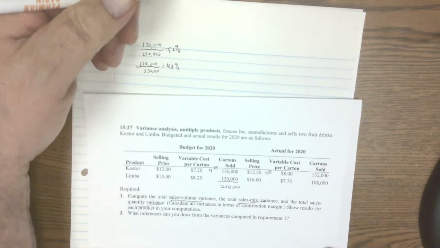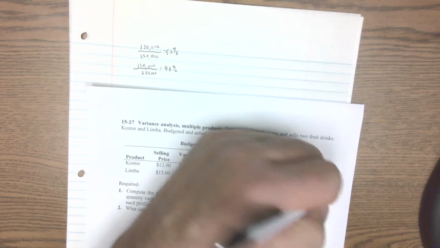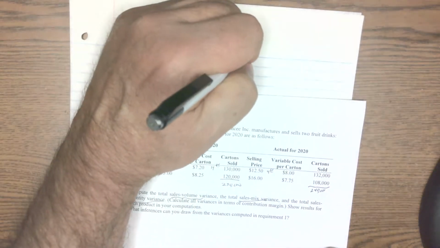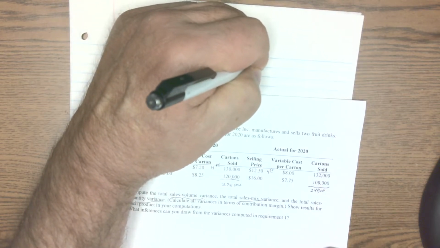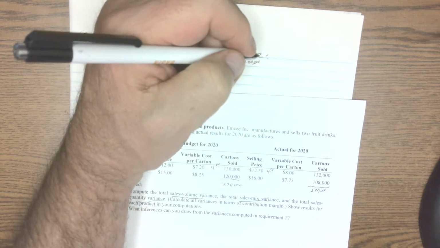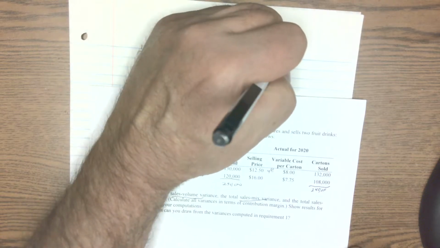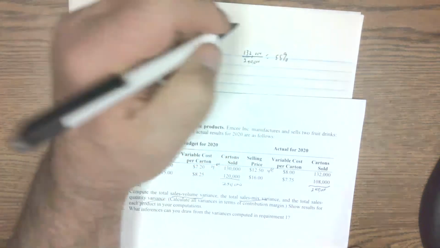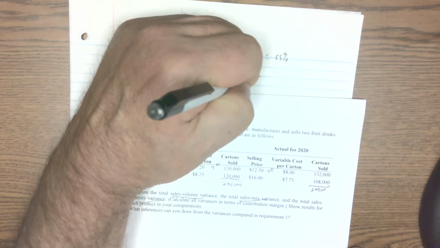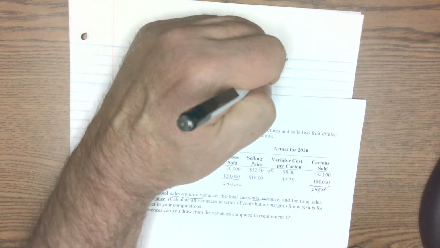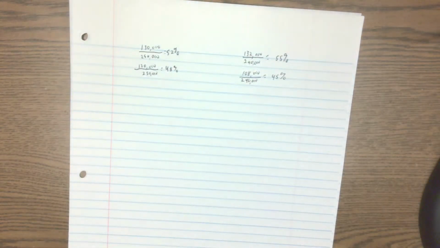Okay, then on the actual, we've got a total of 240,000 cartons sold. So we've got 132 divided by 240,000, and that's going to equal 55%, versus 108 divided by 240,000. And that's going to be 45%. So that's the first thing that we have to do.